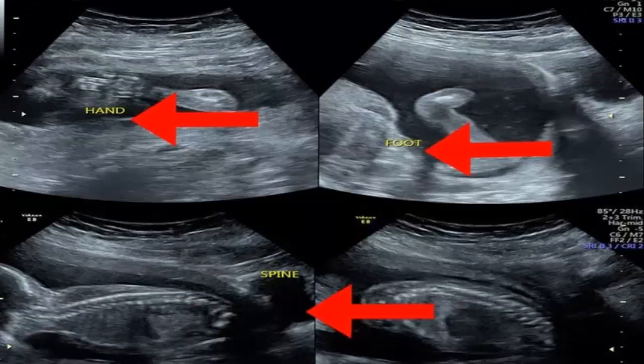3. Determine your baby's sex. At around 18 to 20 weeks, you will have an ultrasound to check your baby's development, identify any problems, and possibly even identify the sex of your baby. It's important to remember that it is not always possible to determine the sex of your baby at this stage, and you won't know for sure until your baby is born.